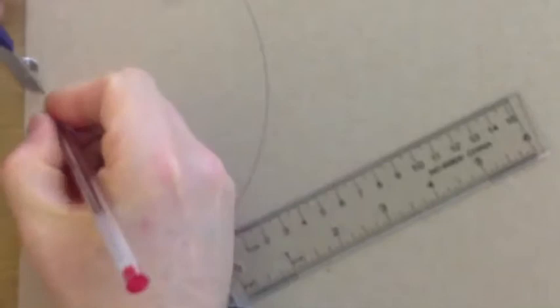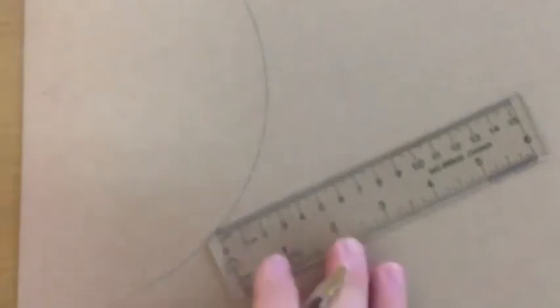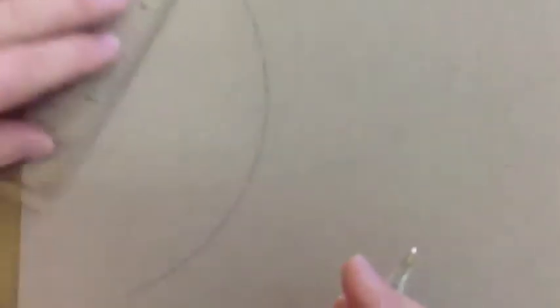I made one mistake. I did not mark my starting point. Always make a little dot to mark your starting point, otherwise you lose it. Okay? So I'm just going to make this the start of my angle. And then my angle that we figured out was 103.45 degrees. I'm going to measure that.